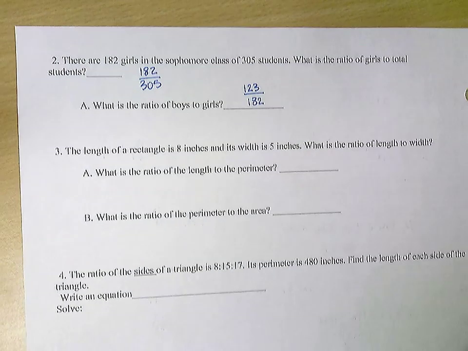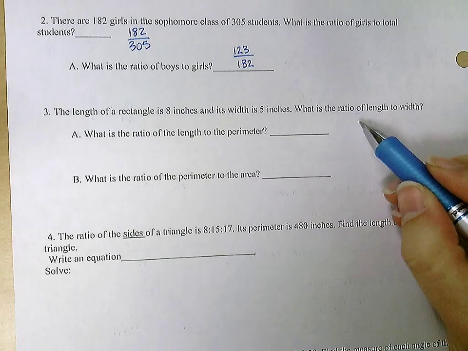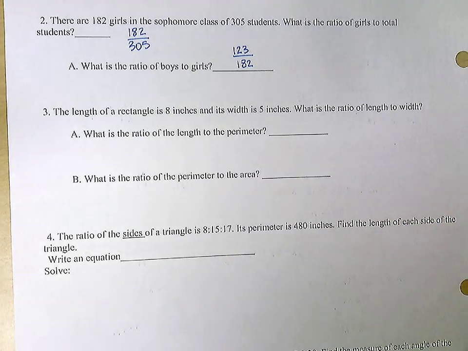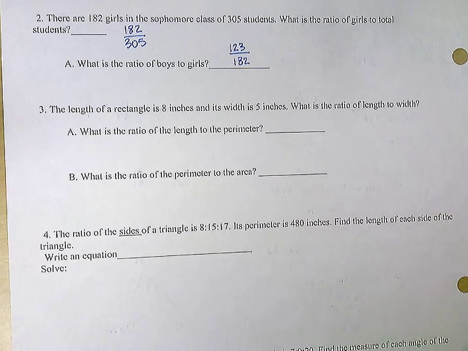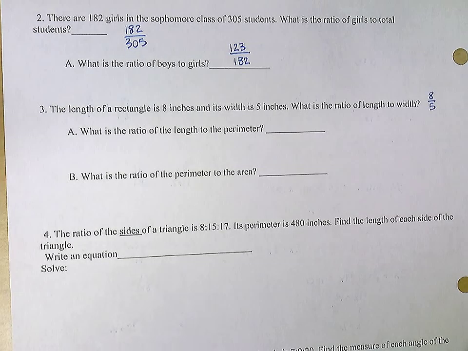All right, then looking at number 3, it's kind of similar to what we did before. The length of a rectangle is 8 inches and its width is 5 inches. What is the ratio of length to width? Well, the length is 8 and the width is 5, so that ratio would be 8 to 5.